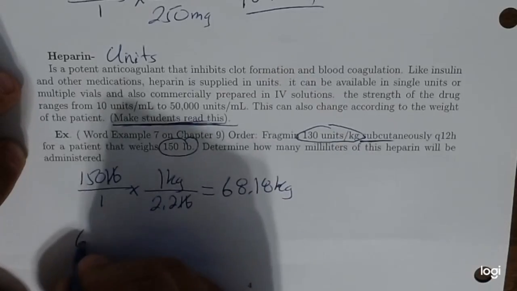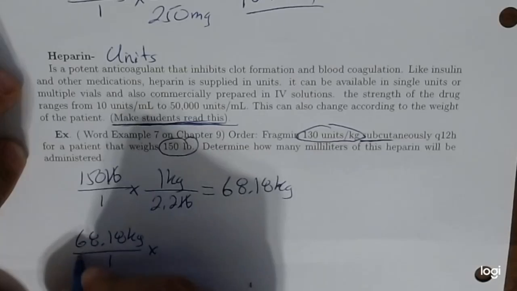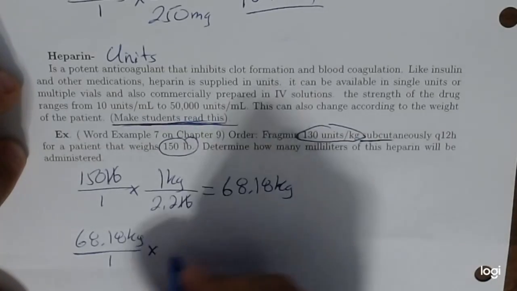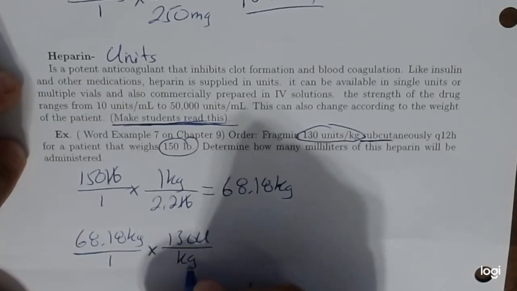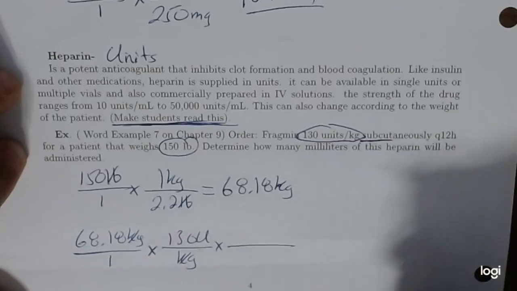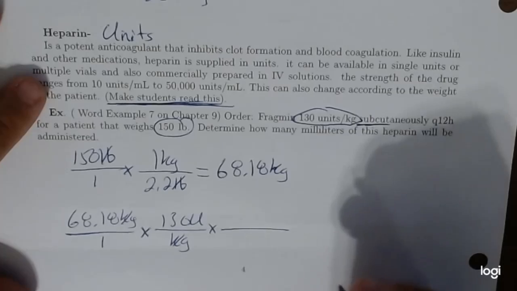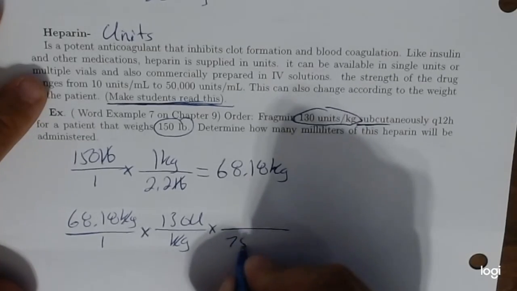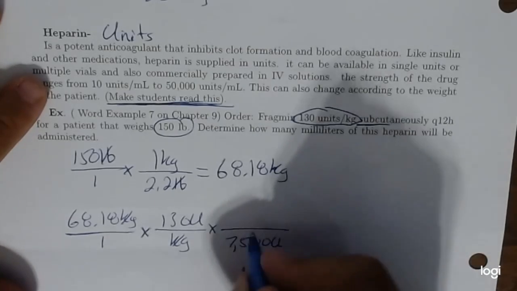All right, so now 68.18 kilograms. So how do we get rid of kilograms? Multiply it by the order. So we know there's 130 units for every kilogram. And then finally multiply by the strength of the drug. So in the case of the strength of the drug, it was 7,500 units for every 0.3 milliliters.